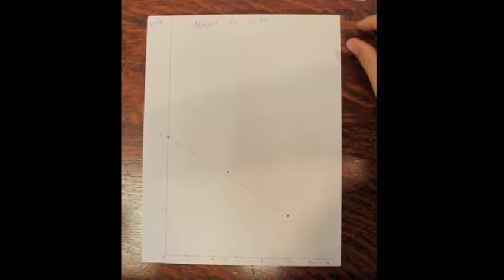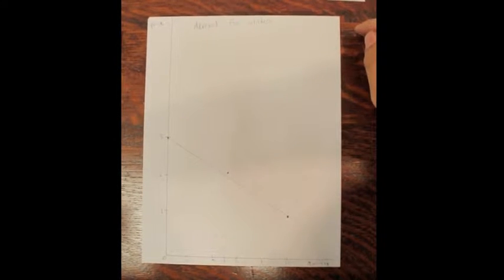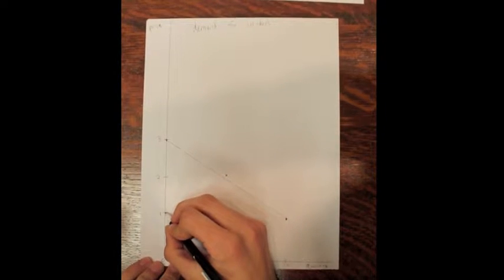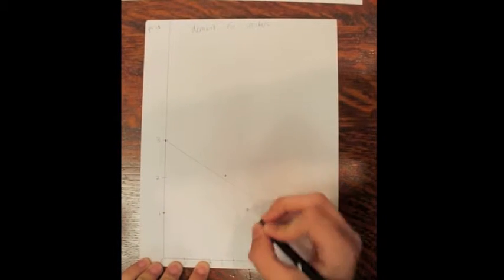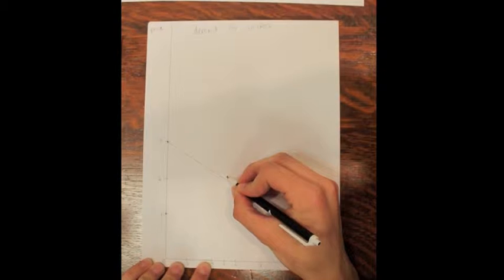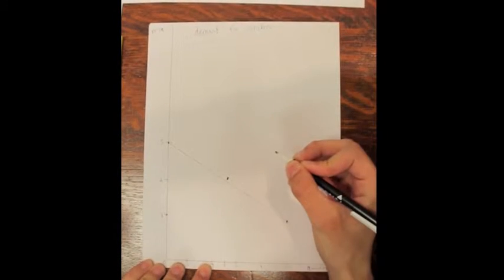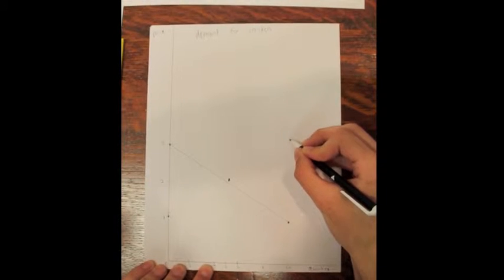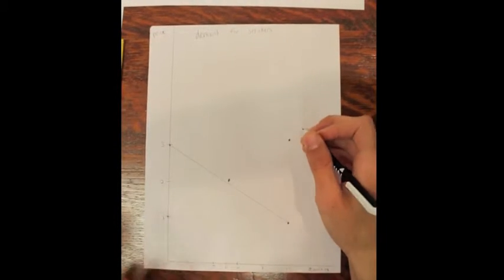Okay, so now what? Now, do the same thing for supply. Okay, so at $1, suppliers will provide 0 Snickers bars. At $2, they will supply 5 Snickers bars. And at $3, they will supply 10 Snickers bars. And connect the dots again? Yep. All right.